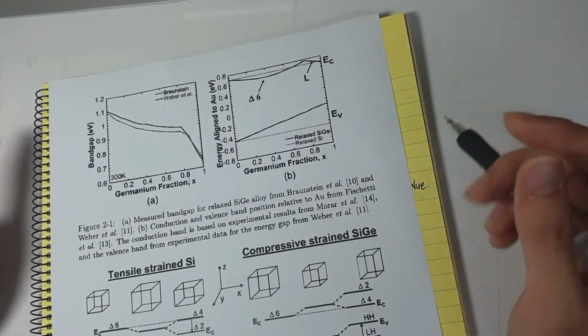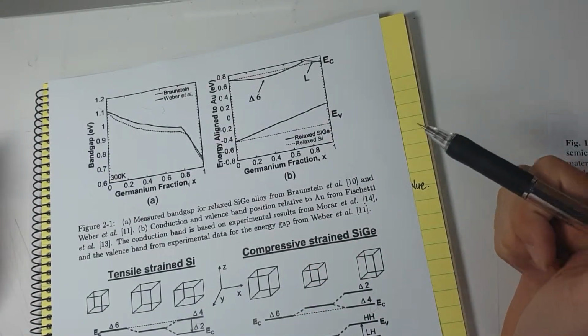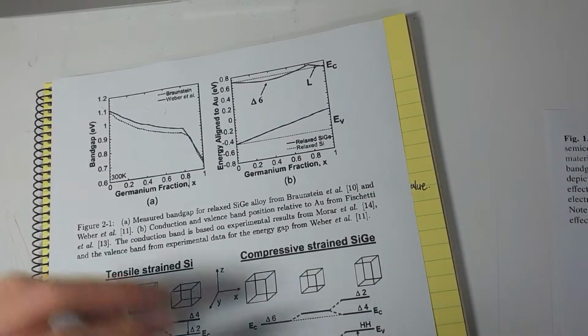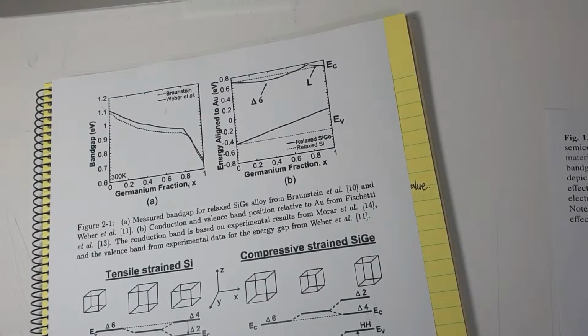So it lowers the band gap compared to normal. Because of this, you can see better performance using silicon germanium.